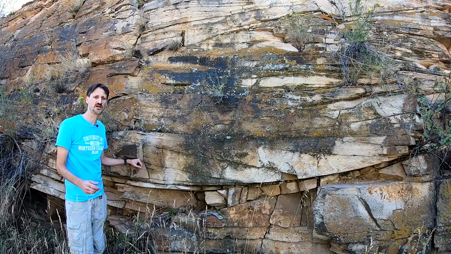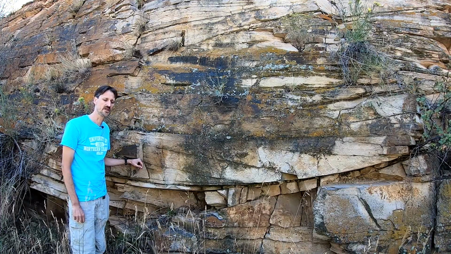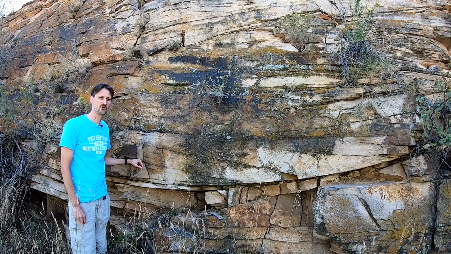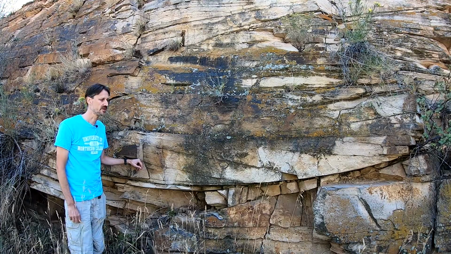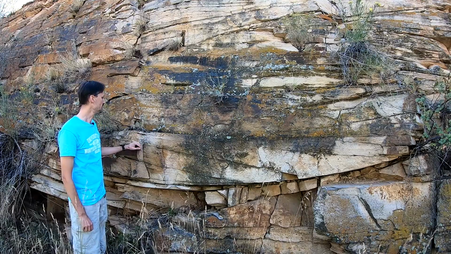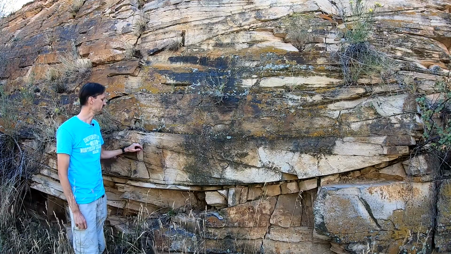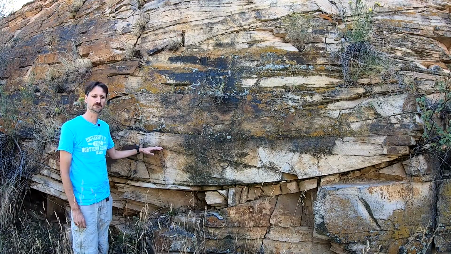So we're west of Loveland, Colorado, and south of Masonville. And what we're looking at is the Lyons Formation. It's about 250 million years old. And if we look at it, we can see a number of interesting features, one of which is that there's distinct layering.